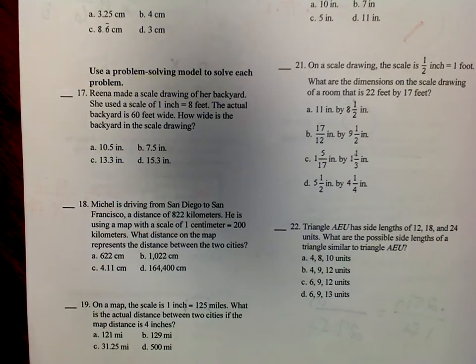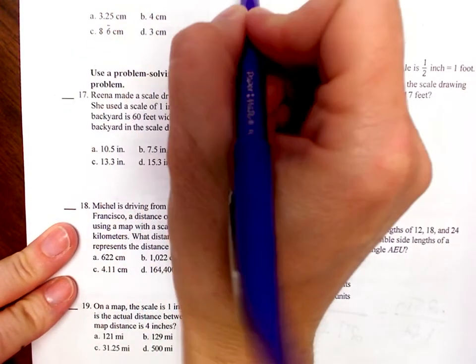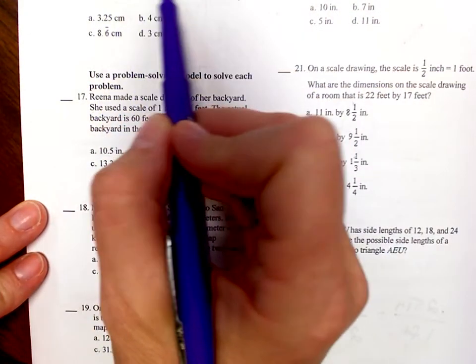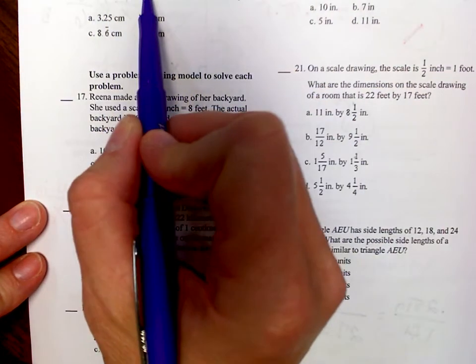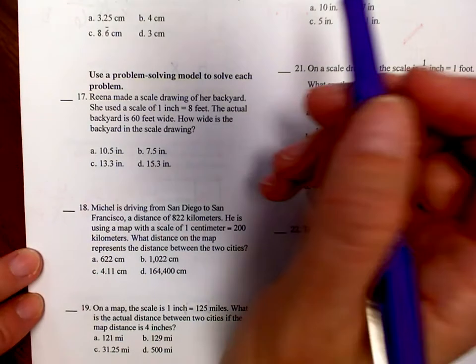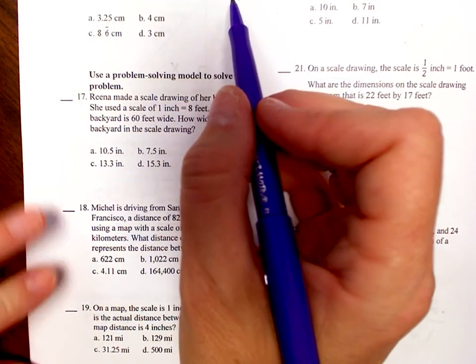Number 16. On a map, 1 centimeter represents 3 kilometers. The actual distance between Jesse's home and the state capitol is 26 kilometers. What is the distance between these locations on the map?